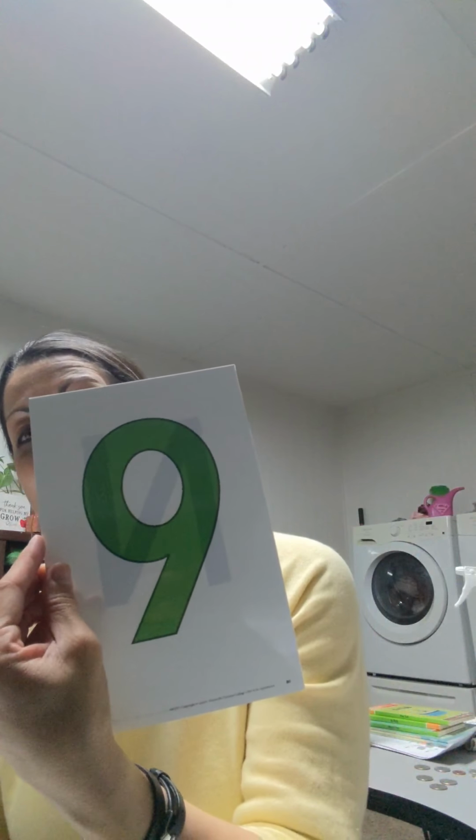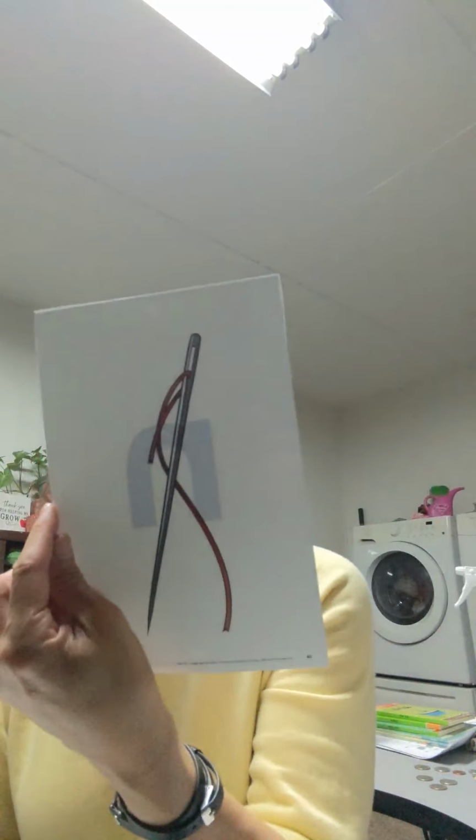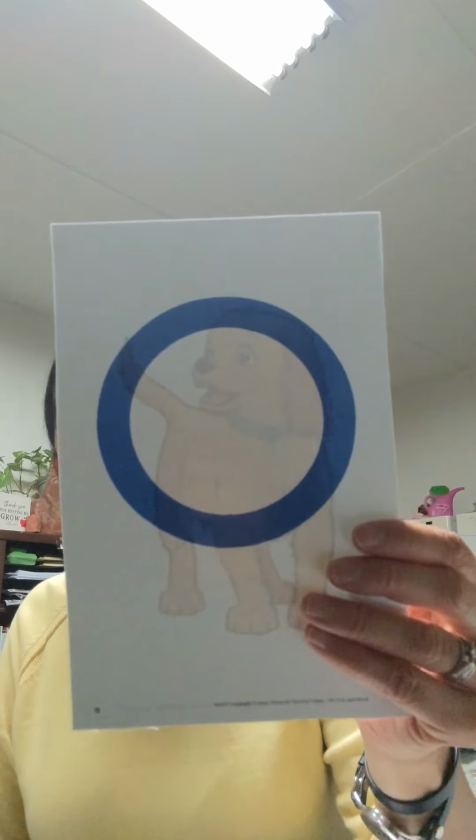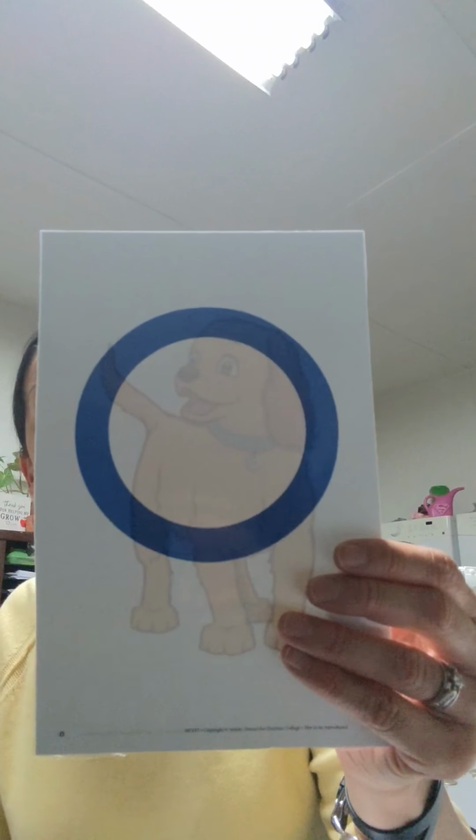Little m says M for mittens. Big N says N for 9. Little n says N for needle. Big O says A for dog. Little o says A for frog. Ribbit, ribbit. Can y'all ribbit like a frog?